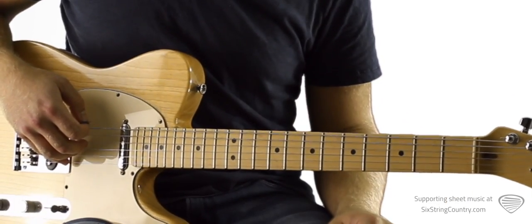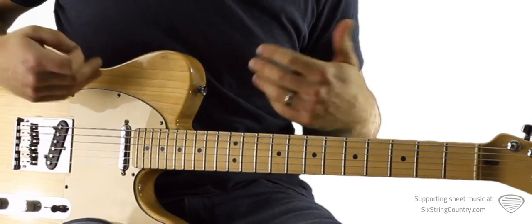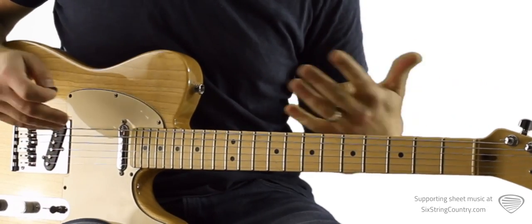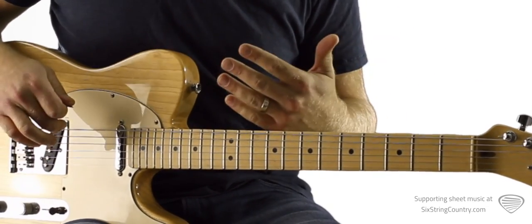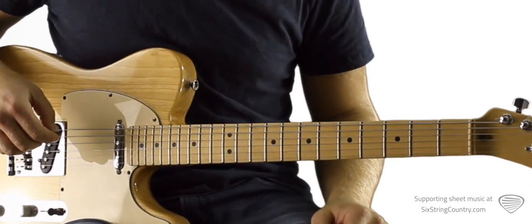You need to memorize them and just drill it every day until it comes up in your head very quickly. Once we know that, we can use these tricks to find very quickly all of the note names here on the guitar neck.